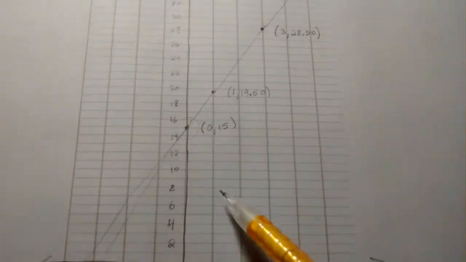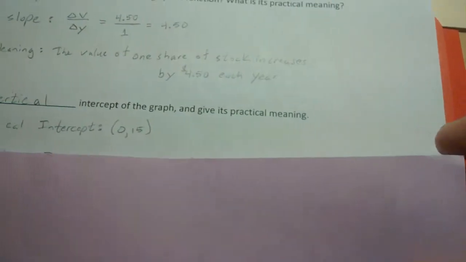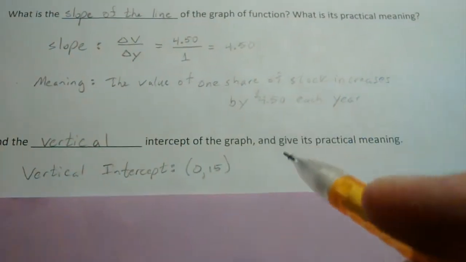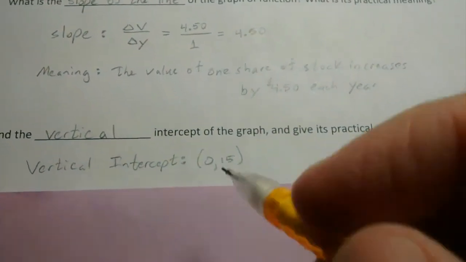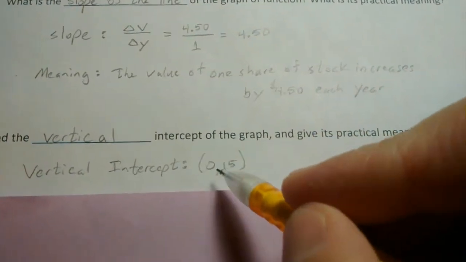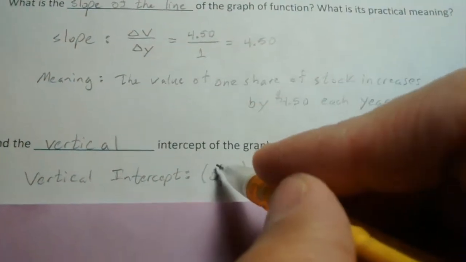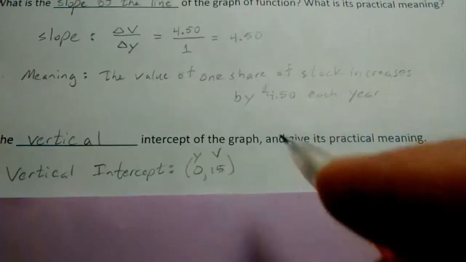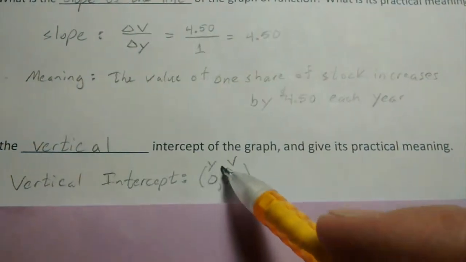And what in the world does that mean? What do the coordinates mean? You have to go back and think to yourself. Well, let me write it for you here. There's the vertical intercept. Whenever you're trying to come up with a meaning or an interpretation, what does that 0 mean? It represents an input value for y, and that represents an output value for v. And you have to go back and think, what's y and what's v?